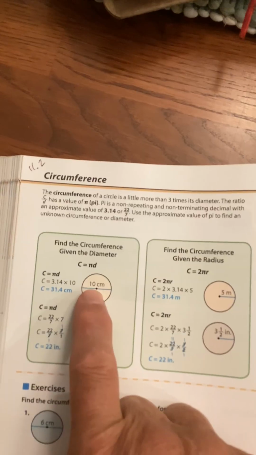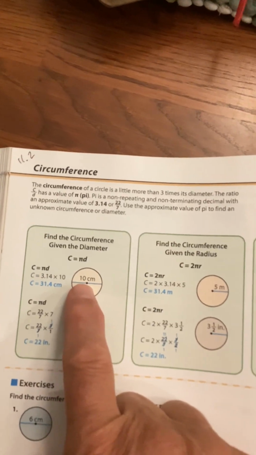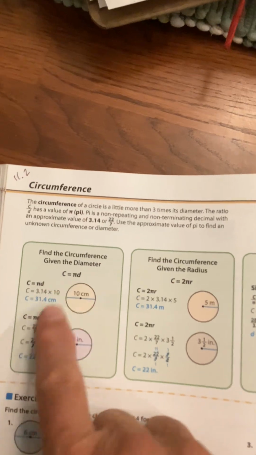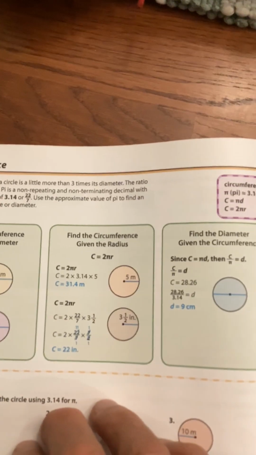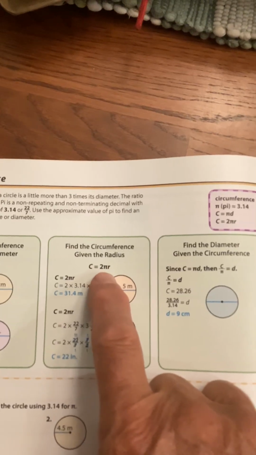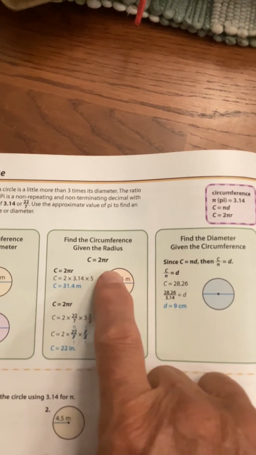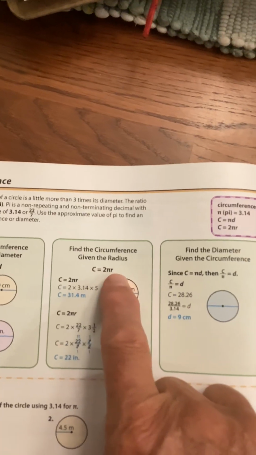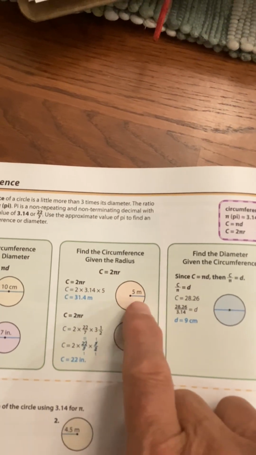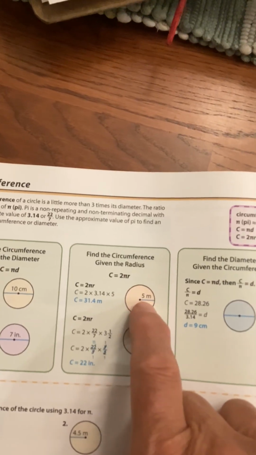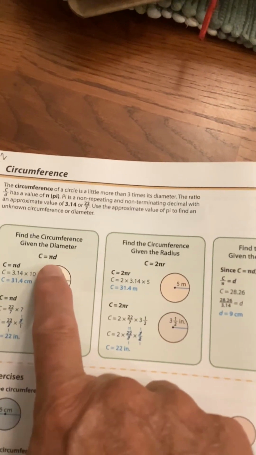This would just be 10 times pi. That would give you your exact answer, but otherwise you are estimating. You're not getting the exact answer. Now they give you this one, circumference is 2 pi r, but it's kind of dumb, because 2 times the radius is just the diameter. So whenever they give you the radius, just find the diameter, just double it. If the radius is 5, the diameter is 10, and just use this formula.